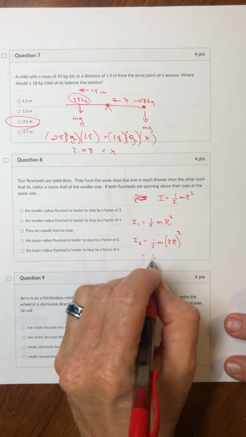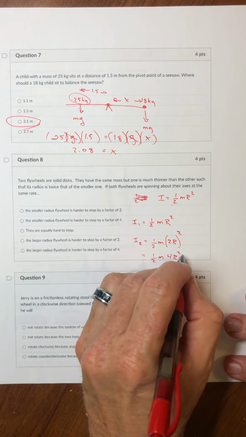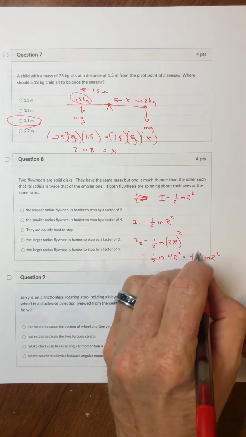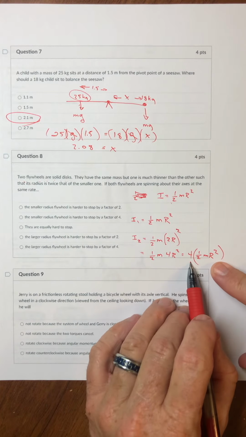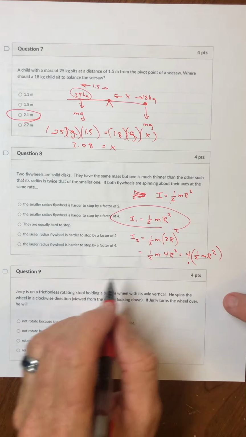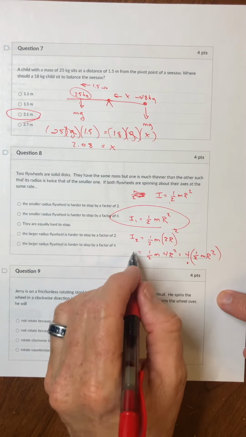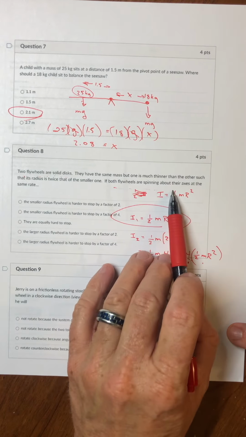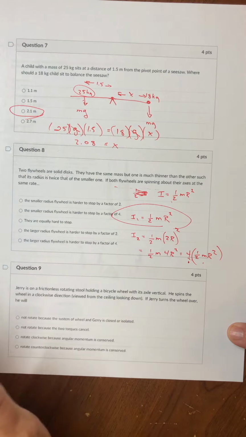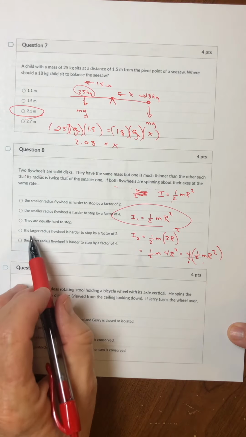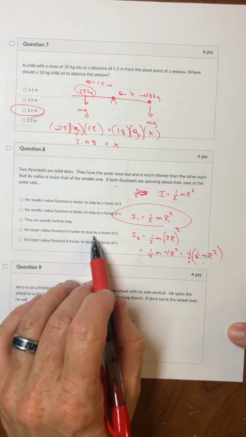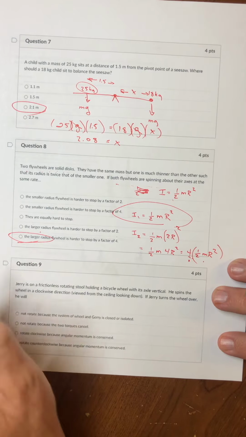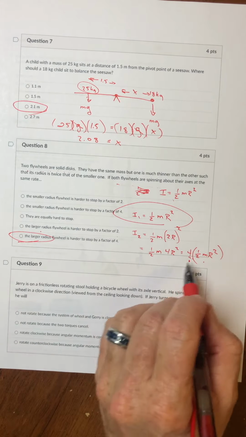And that square is important because as we work out the math here and bring the 4 to the front, you can see that this 1/2 m r squared is the same as the smaller one, the one with the smaller radius. And so the bigger one is 4 times. It says if both wheels are spinning about their axis at the same rate, the larger flywheel is harder to stop by a factor of 4. And so that's it. That's that factor of 4 right there.